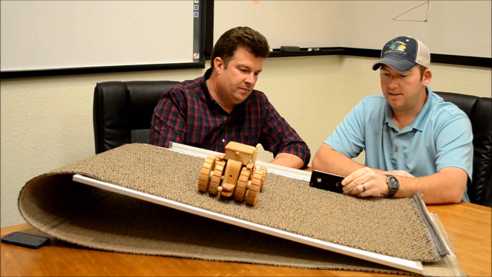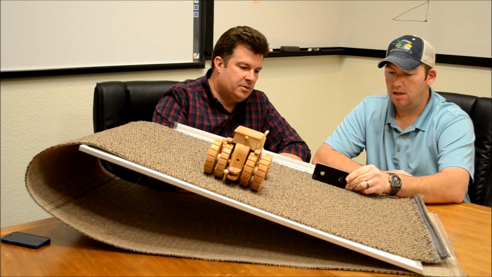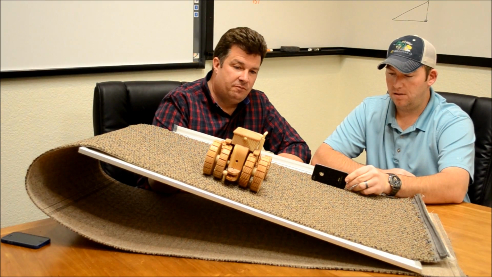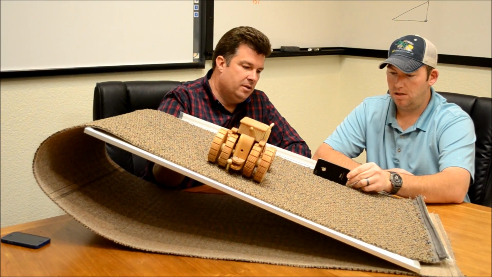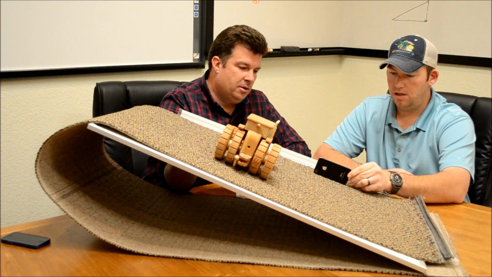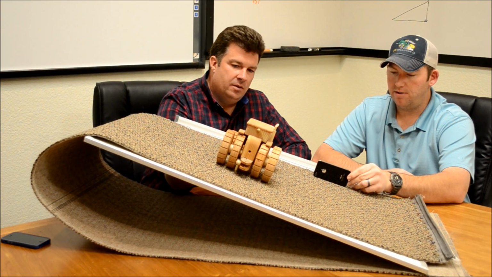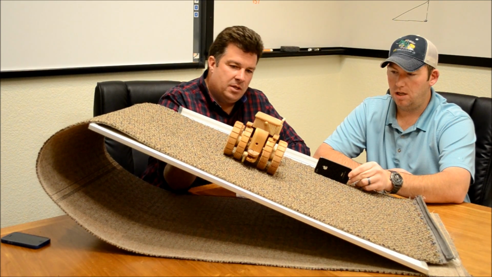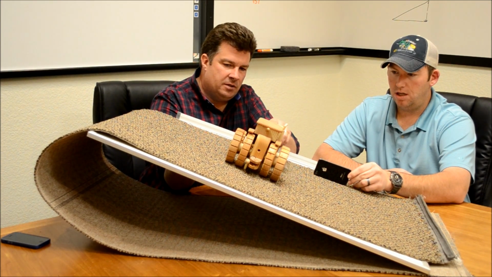Right there is about 17%. There's 25% right there, which is a 4-in-1 slope. And tell us when we get to about 33%. Right there's 33%. That's about the max slope that we'll put our tractors on. You know, sometimes you'll get into a little bit steeper and it'll start to slide.